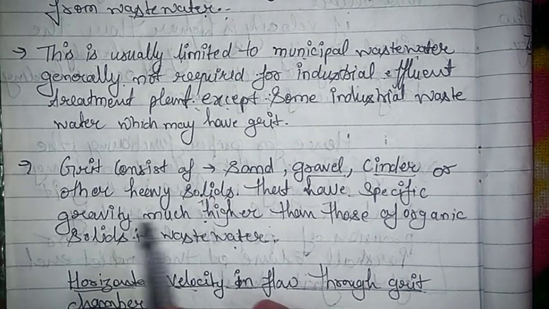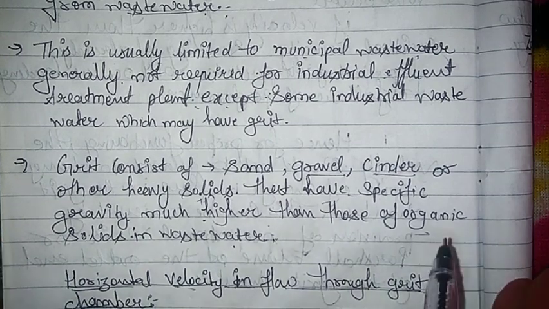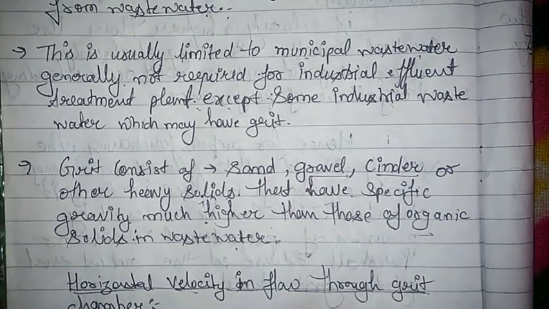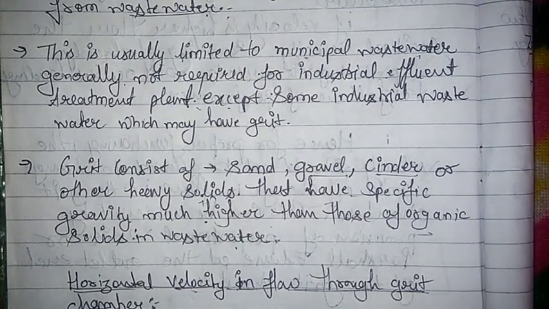Organic solids are also present in the sewage. Organic solids come from the kitchens, bathrooms, or washrooms of houses, and inorganic material generally comes into the sewage from storm drainage.